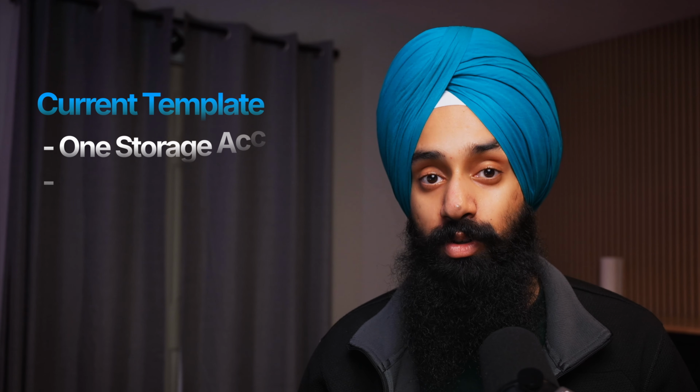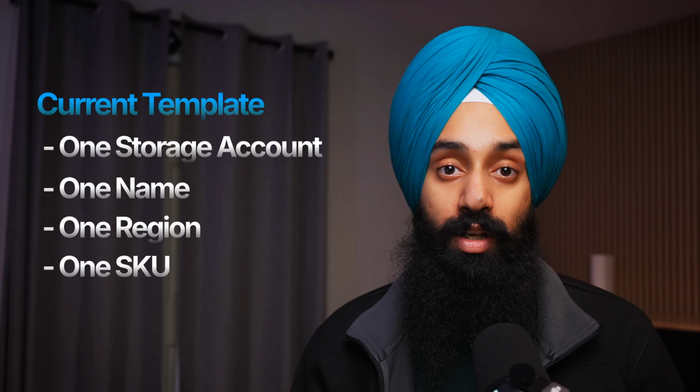Right now, this template only works for one thing: the storage account, one name, one region, and one SKU. If I need a dev environment and a production environment, I would have to copy the entire file and change every value by hand. That's exactly the kind of thing infra as code is supposed to prevent.